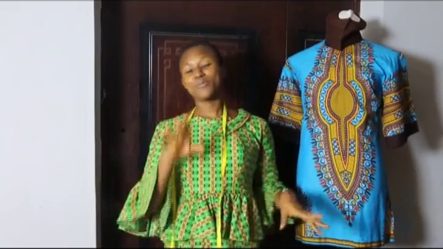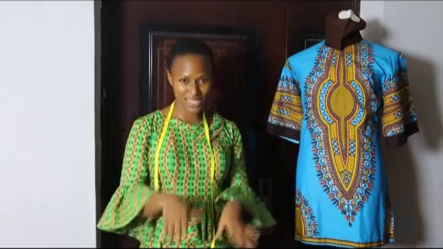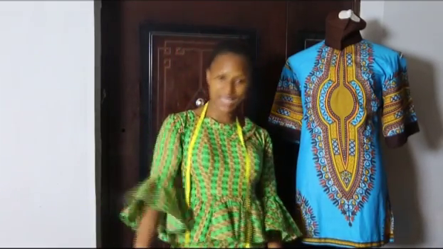So it could be south Niger Delta, we also have Agbada and all the likes. We're starting with the basics today, just the basic bodice for the male.